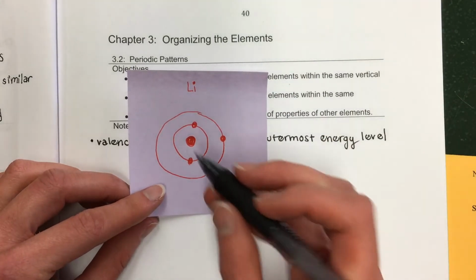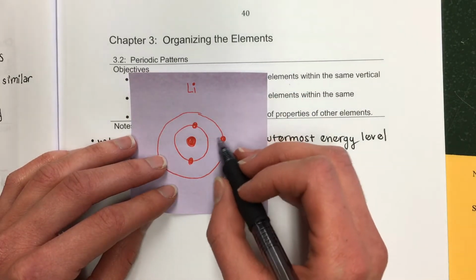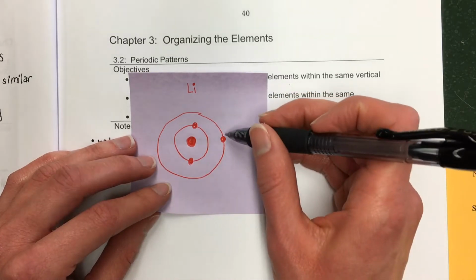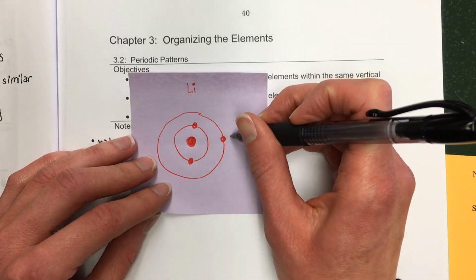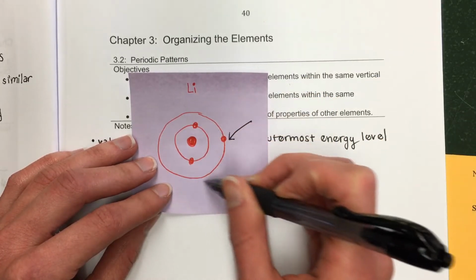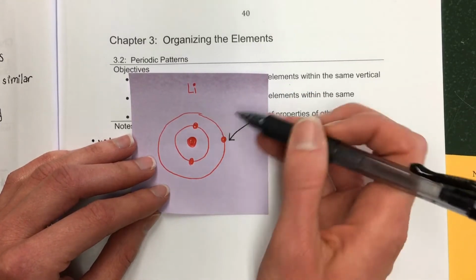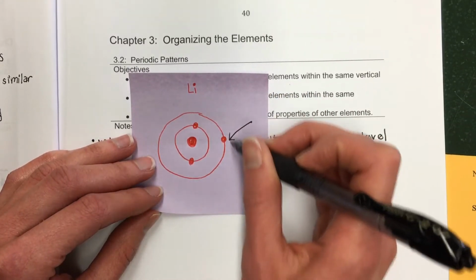So this lithium atom has 3 electrons, but it only has 1 valence electron. This electron right here in this outer circle is a valence electron because the valence electrons are the electrons in the outer energy level.